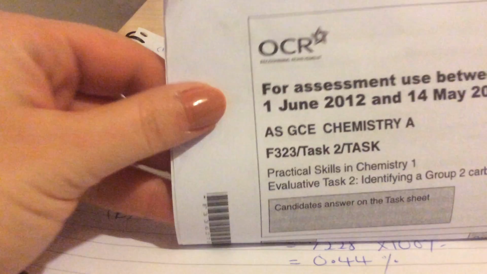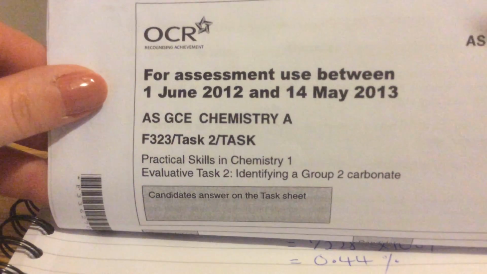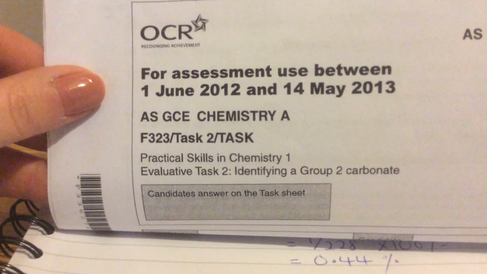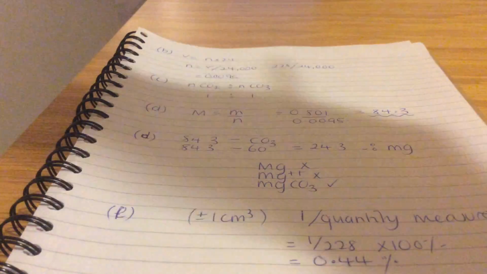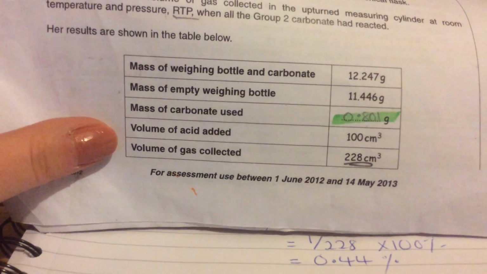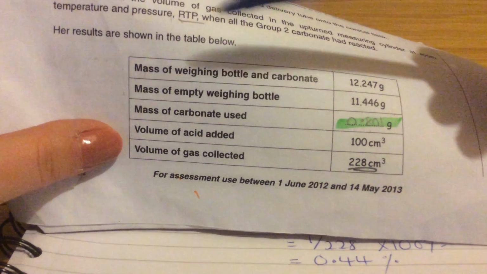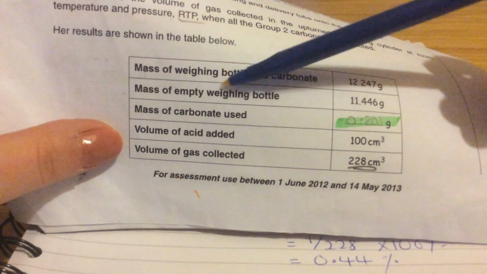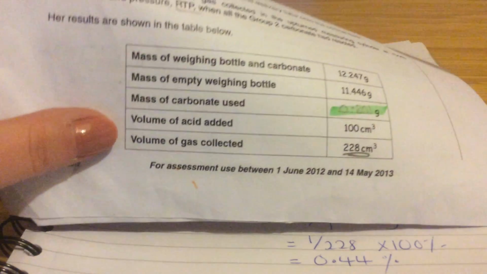Okay, so this is a little bit of extra feedback for the evaluative task that you've done from June 2012, May 2013 on identifying a group 2 carbonate. So if we begin with question 1, it asks us to calculate the mass of the carbonate used. This is a simple subtraction. You have the mass of the weighing bottle and the carbonate and the mass of the empty weighing bottle, so the difference between the two must be the mass of carbonate that you actually used.